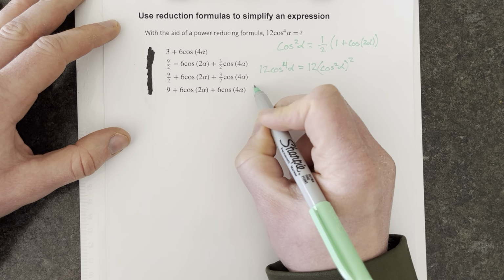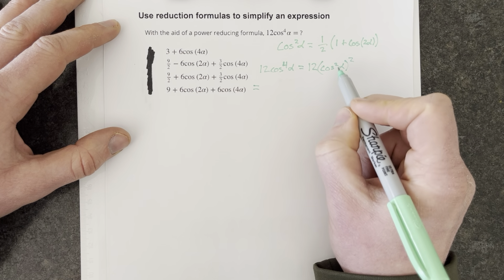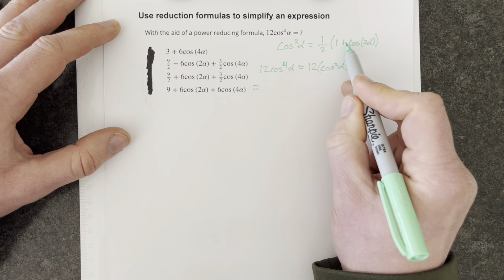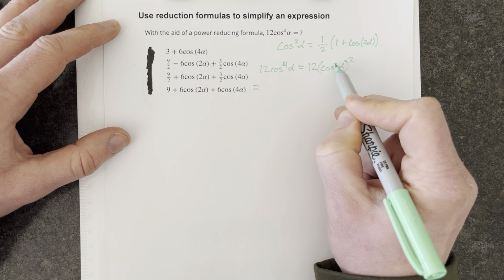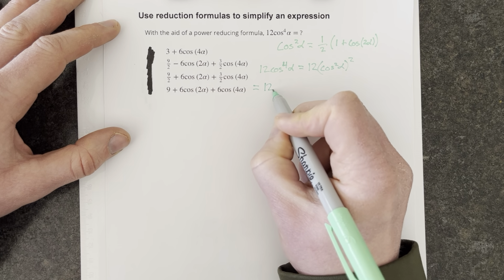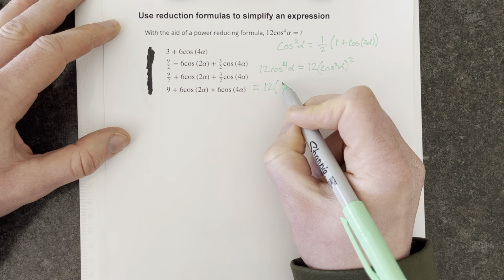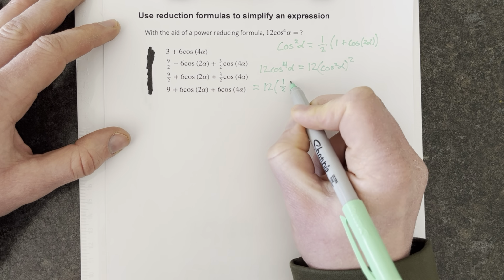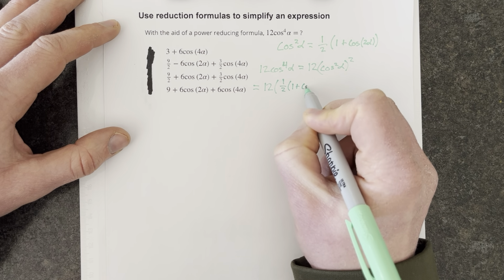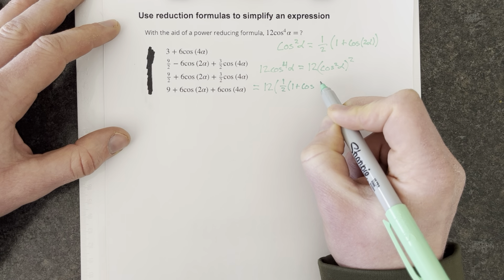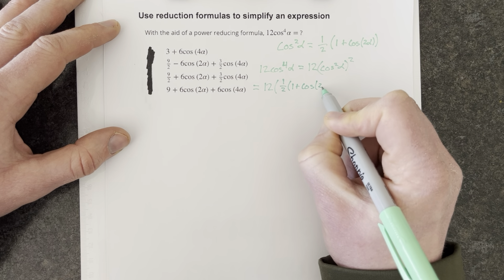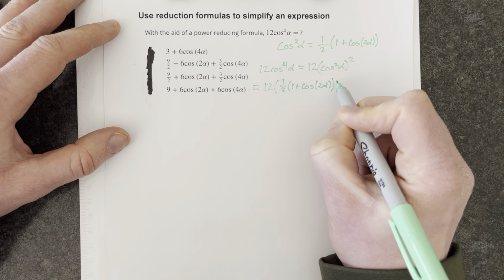So if I now substitute this piece in for my square, I end up with 12 times 1/2 times 1 plus cosine of 2 alpha, squared.